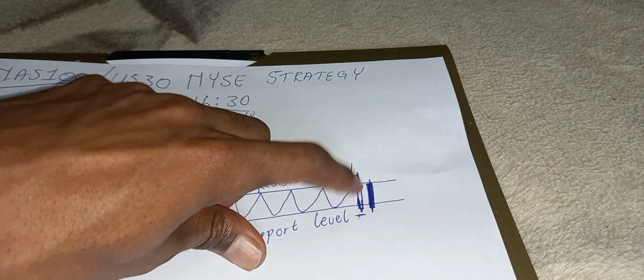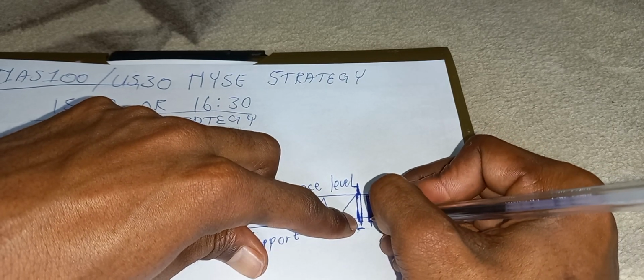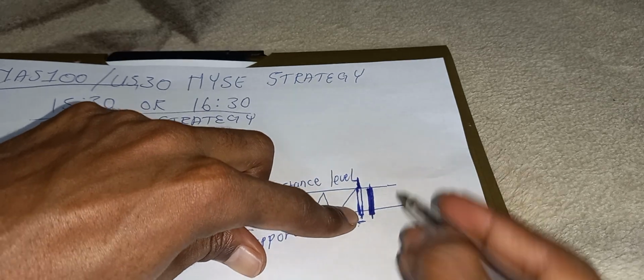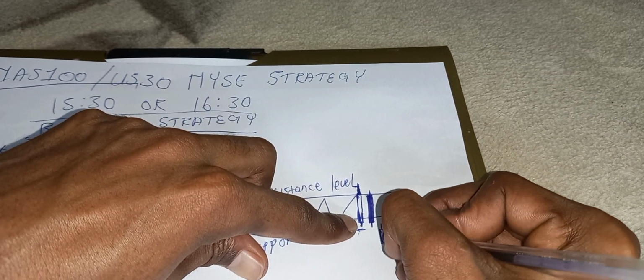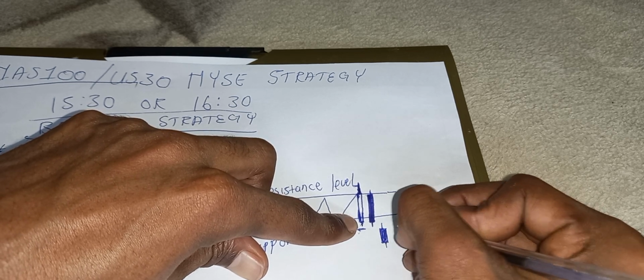And now you have another candle breaking below this level, breaking below your support level. Now we assume we're gonna have another candle there. Then if you have another bearish candle there, what do you do? You sell.